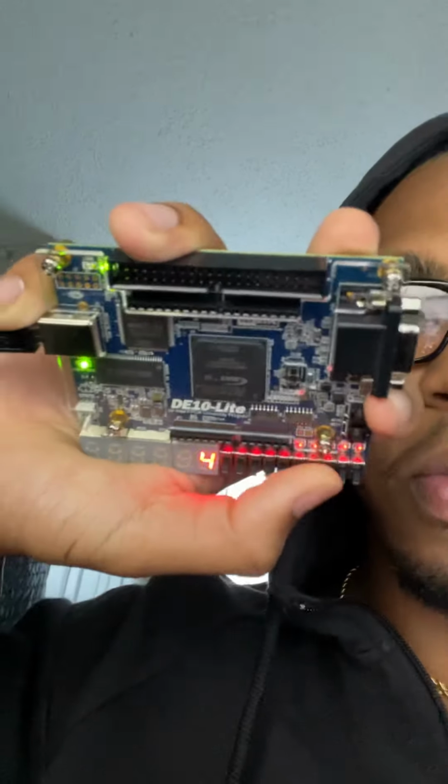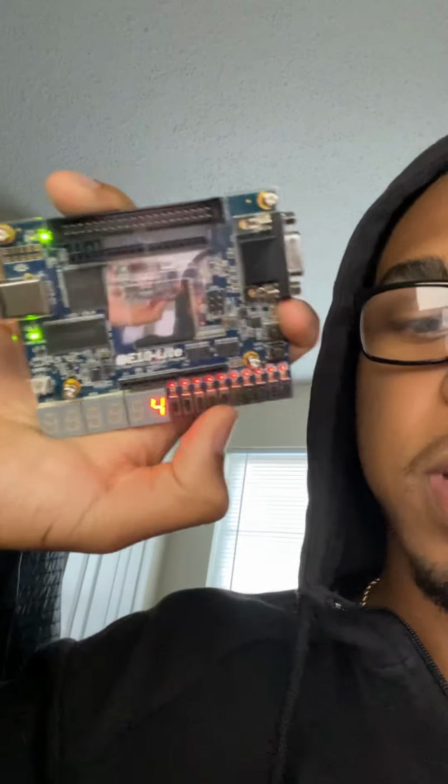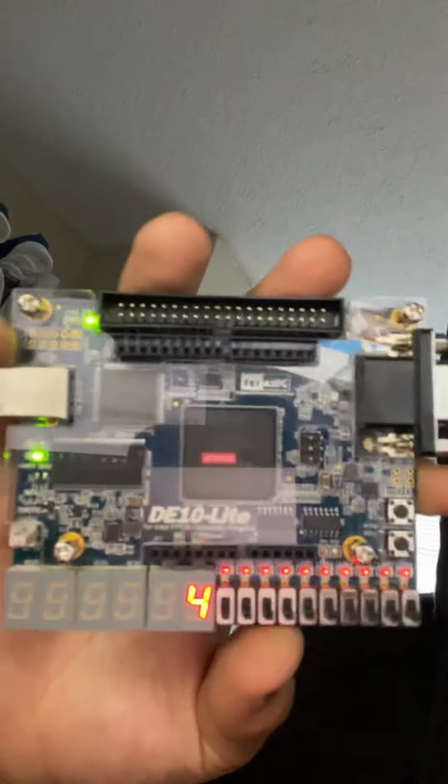So when you have 0, 0, as you can see, none of them are turned on. You get an output of a 4. When I have 0, 1, you get an output of a 3. When I have the input of 1, 0, I get the output of a 2. I don't know why it looks like a 5, but it's a 2.